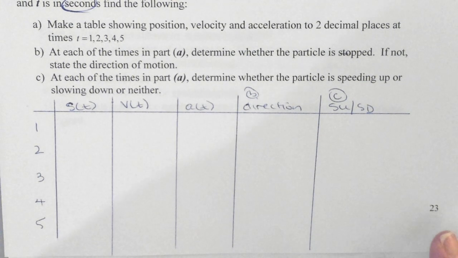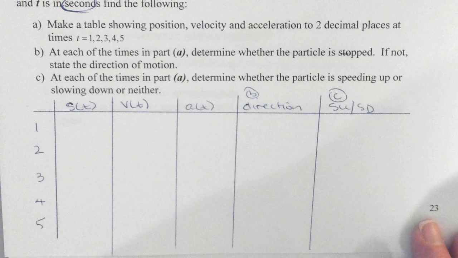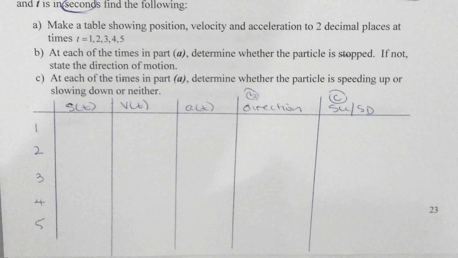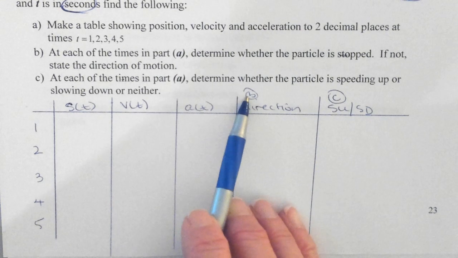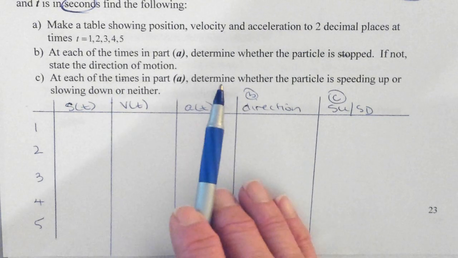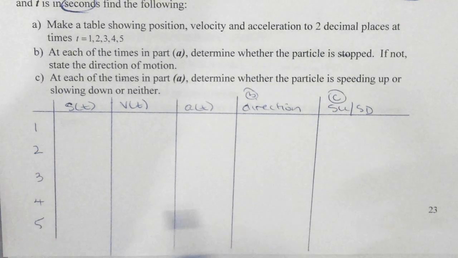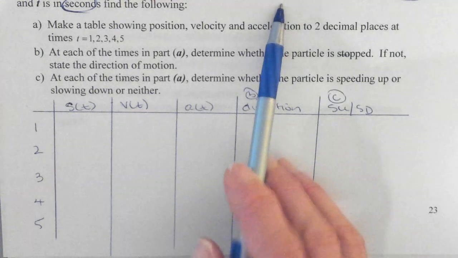Typically in this class we go out how many? Just for clarification. 4, you're better truncating at 4, but 3 is sufficient. Okay, but we want to probably look at 4, or whatever it says in the directions. So here it says 2. And then it says at each time in part A, determine whether the particle is stopped or the direction. So I put B here. And then we want to know if we're speeding up or slowing down, or neither. Okay, so what we want to do is go into y equals and put in this function right here.